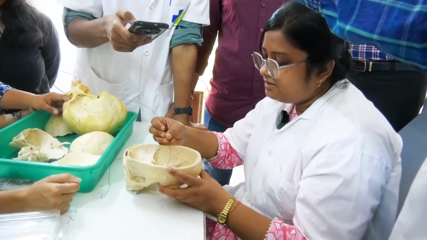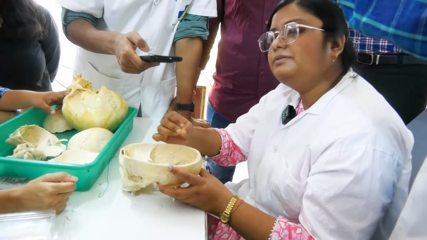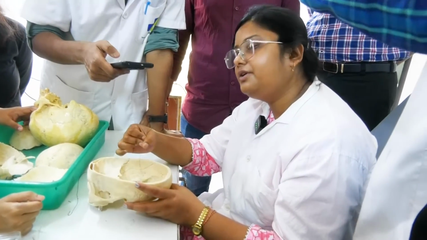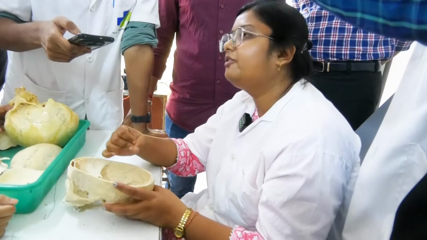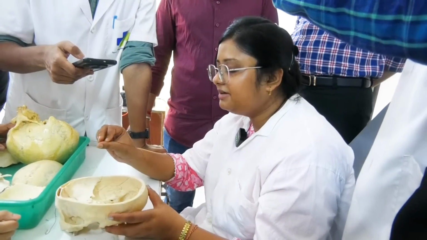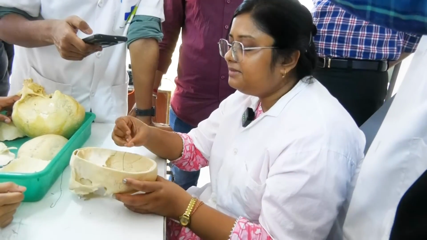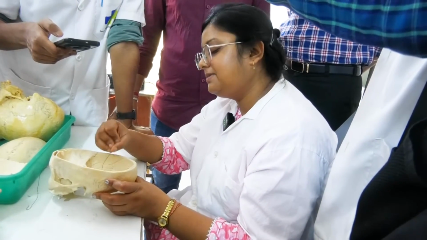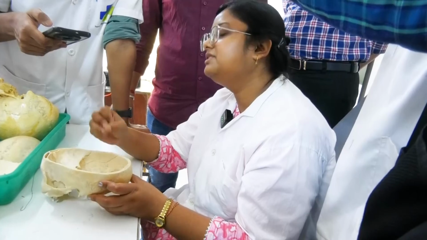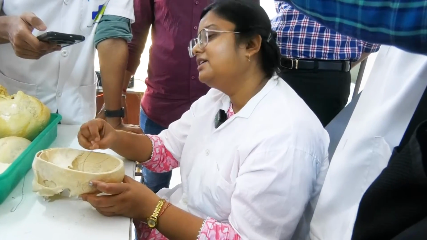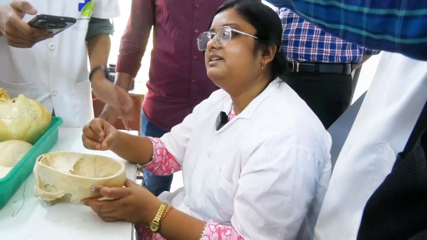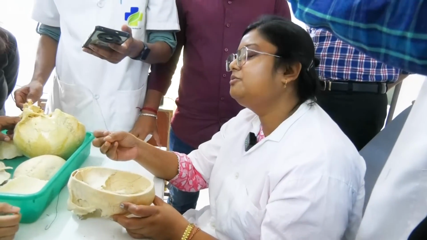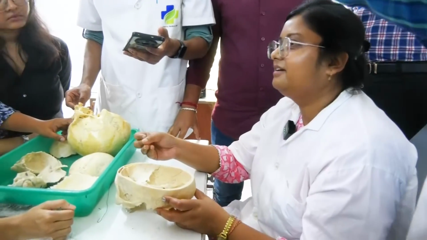So the boundaries of the posterior cranial fossa are the dorsum sellae, the superior border of the petrous part of the temporal bone, and posteriorly the occipital bone. We will see the important foramina here. In the middle, this foramen is known as the foramen magnum. It gives passage to the medulla oblongata, which continues downward as the spinal cord, its covering meninges, the vertebral arteries, and the spinal root of the accessory nerve.